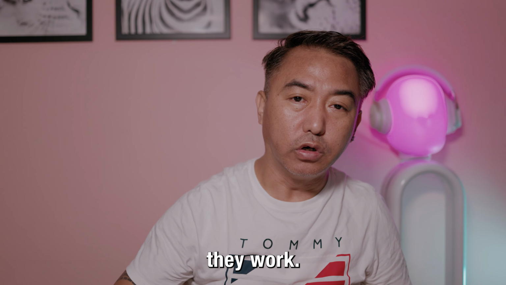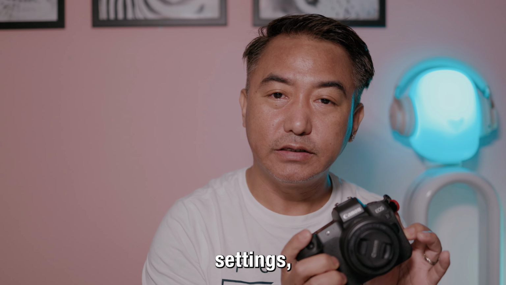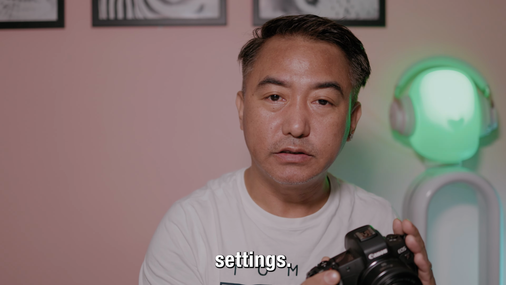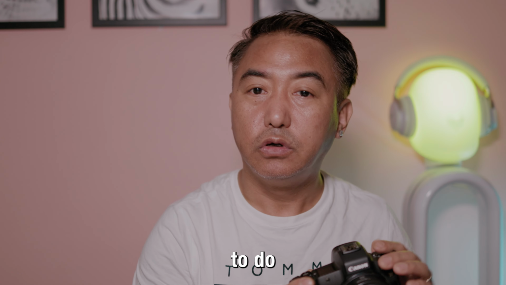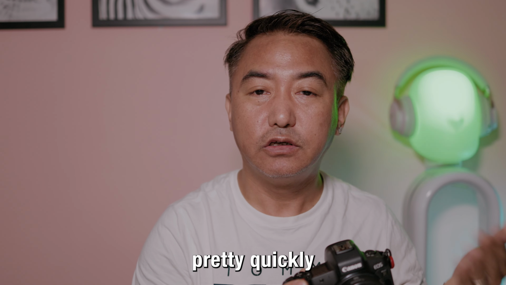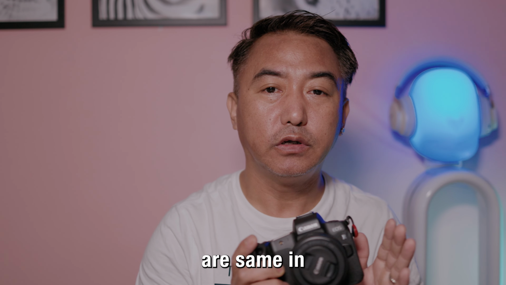Let's break down each of these settings step by step in detail so you can understand how they work and why they are important in creating a great video. And if you understand the settings of one camera, that means one brand, you will be able to do the same settings pretty quickly on another brand. Rules are the same in every camera.